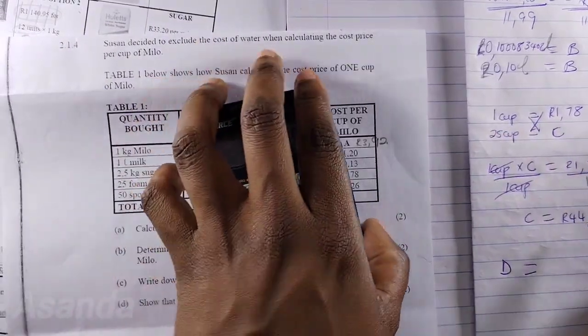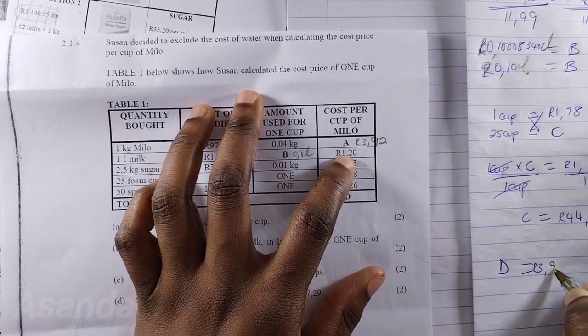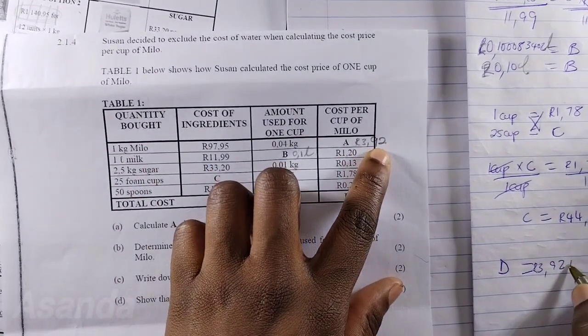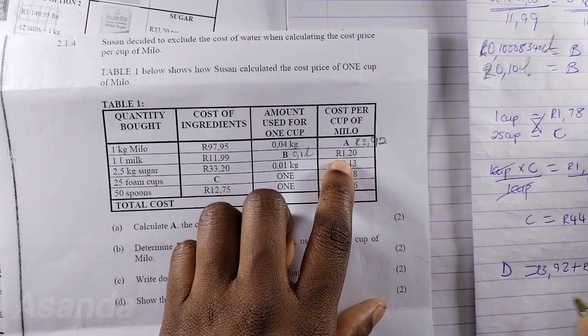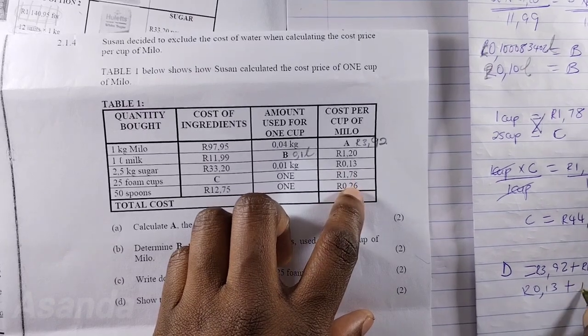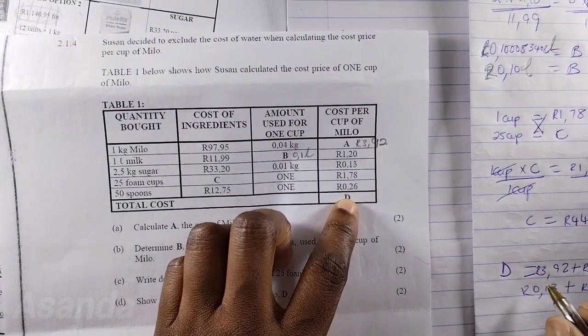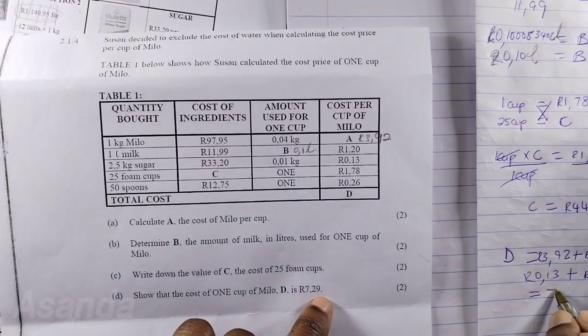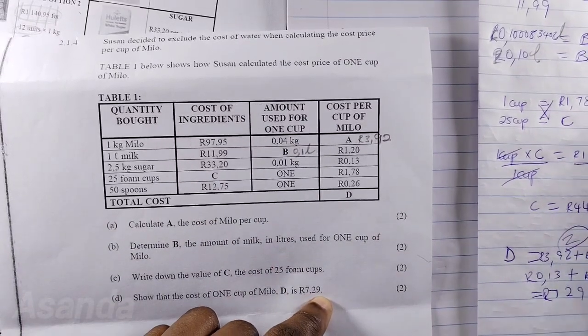See? So how do you write it? D is equal to 3.92 rands plus 1.20 plus 0.13 plus 1.78 plus 0.26, which is equal to 7 rands and 29 cents. And I see how important it is to put that back there, because if you don't write it, you're going to forget it's supposed to be added here. And you get your 2 marks over there.